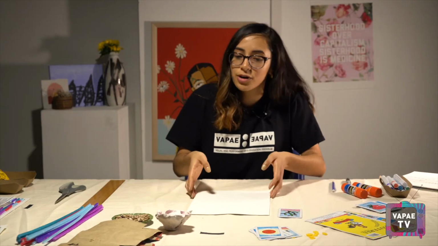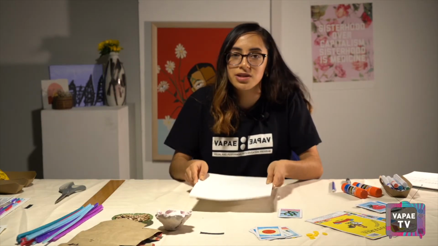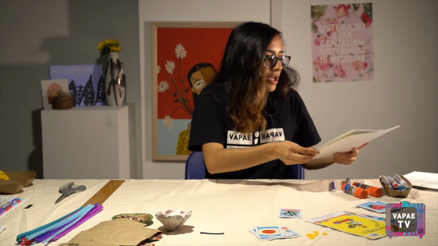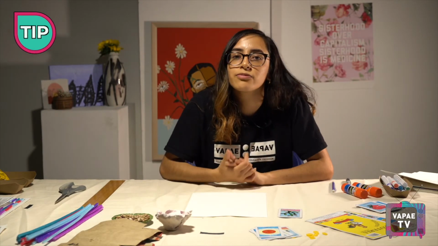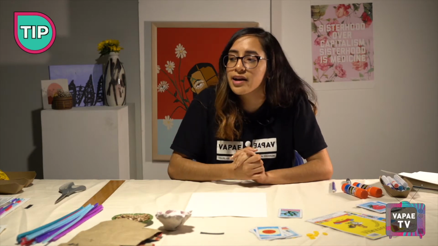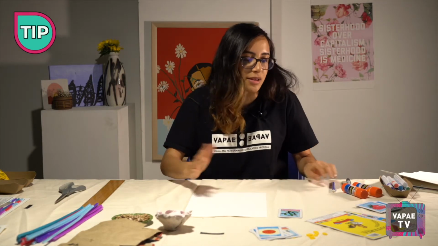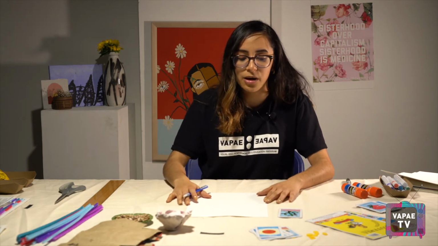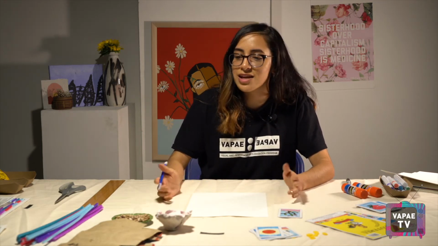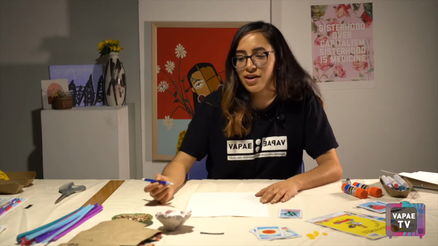Go ahead and grab your cardstock paper. This is your first material that you'll need. Don't be afraid to use a reference piece. If you really can't come up with it off the top of your head, I highly encourage that. It's something that I always do. So go ahead and grab your cardstock paper, and we're going to begin to sketch out our Watts Towers, or your choice of drawing.